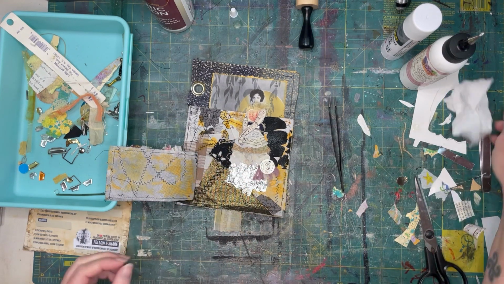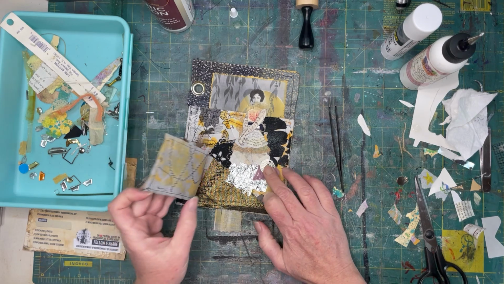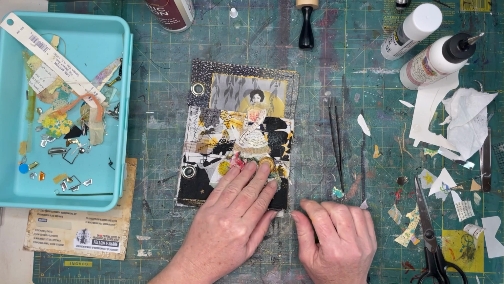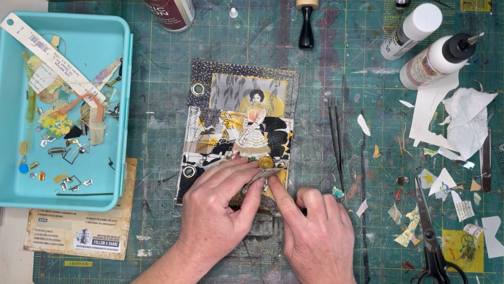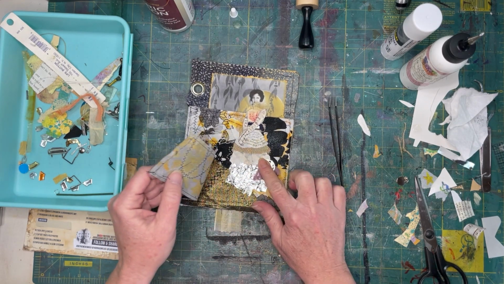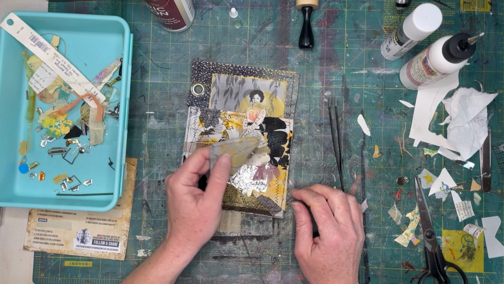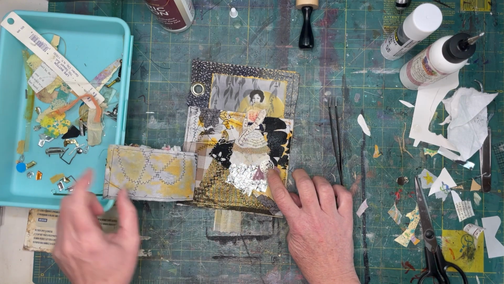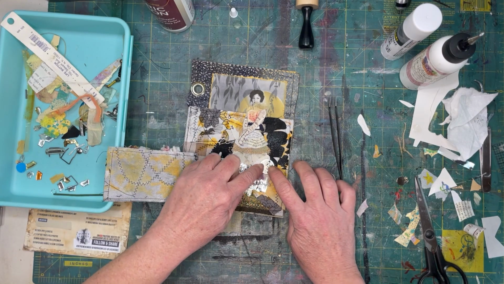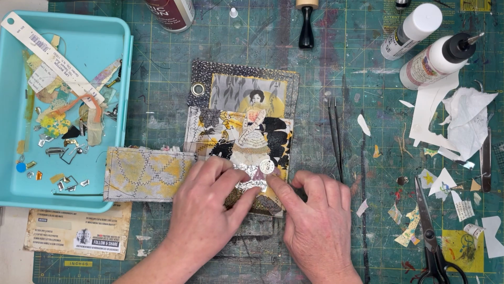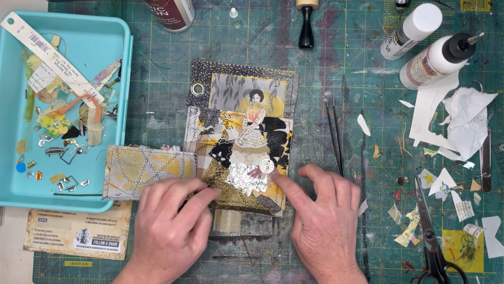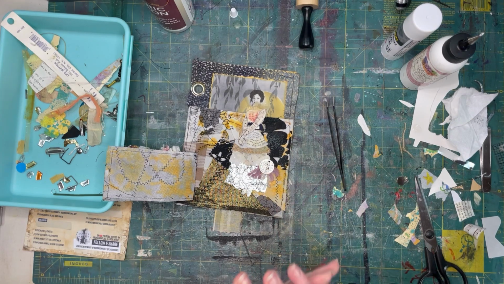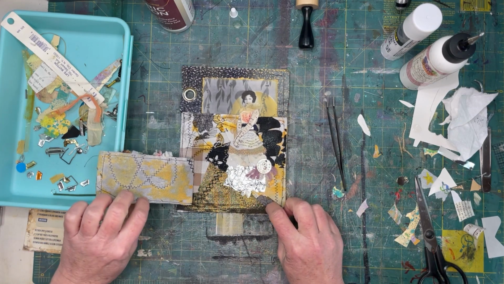I just want to make sure that's glued where it needs to be. So let's find out. I think that's good. There we go. Okay, so now that is good. I like that better. Okay. Next layer here.